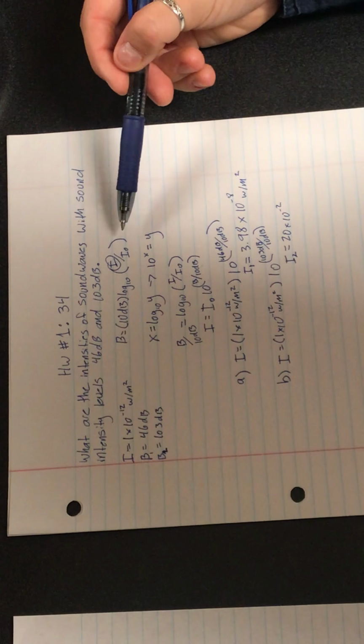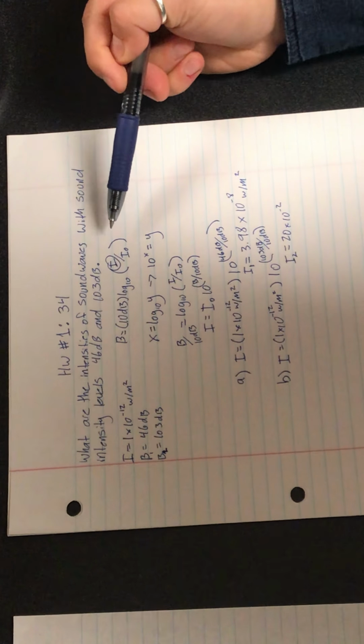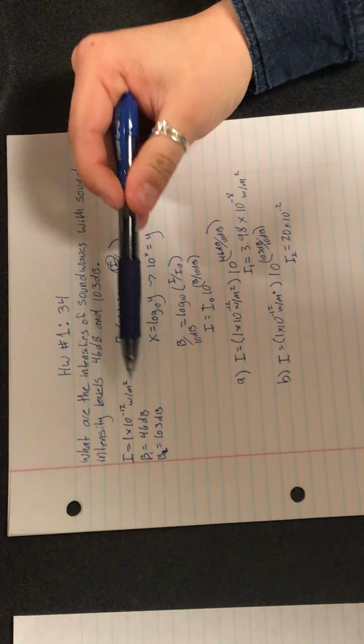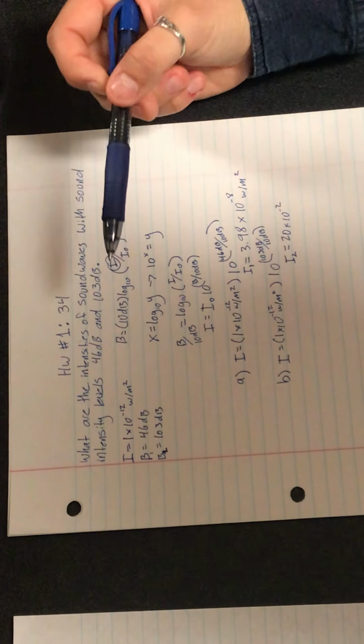We just rearranged this given formula that's also on our formula sheet and solved for I, and then plugged in the numbers we were provided.